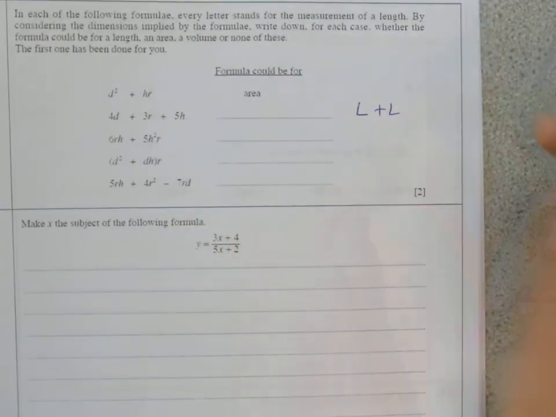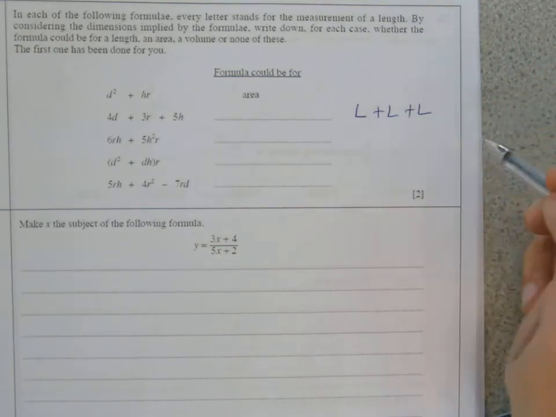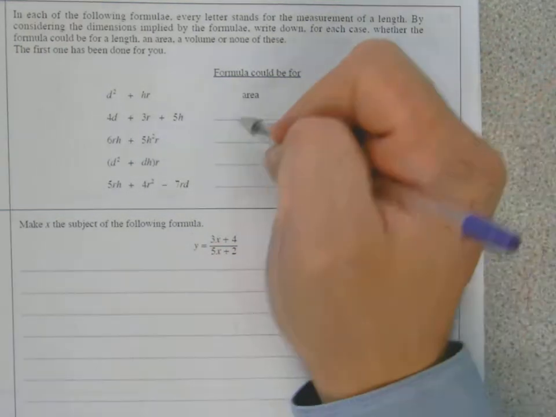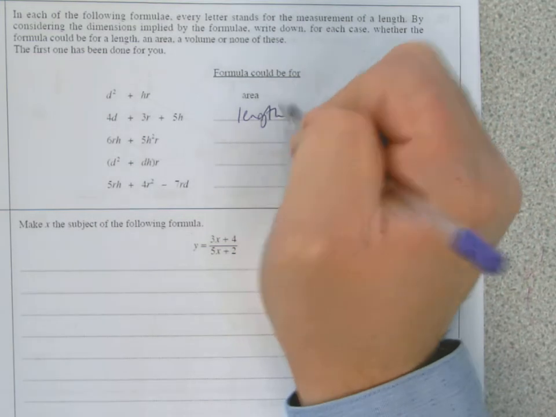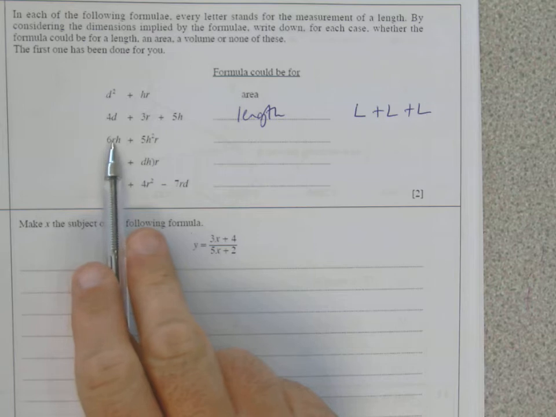And H is a length as well, okay? So it's one dimension. So you've got length plus length plus length. It's just an even bigger length, which gives you length, okay? If you look at the next one, now 6. As I said, don't worry about the number, it just makes it a bit bigger.